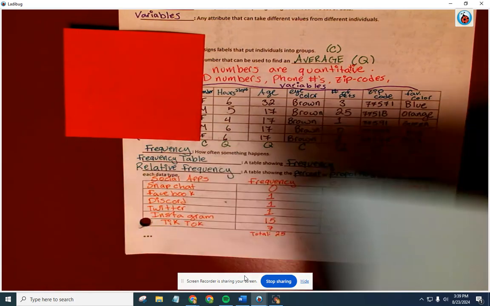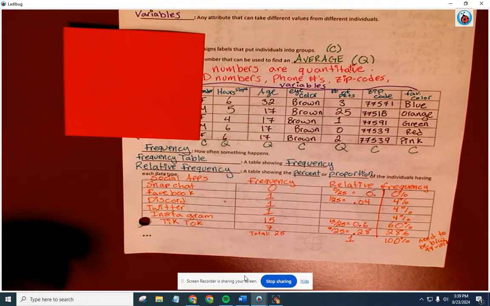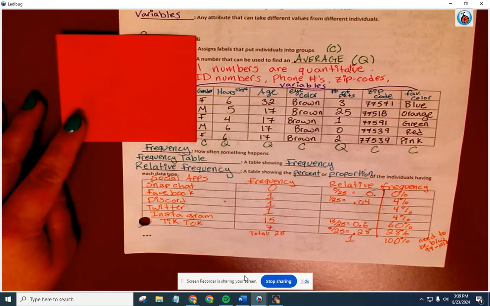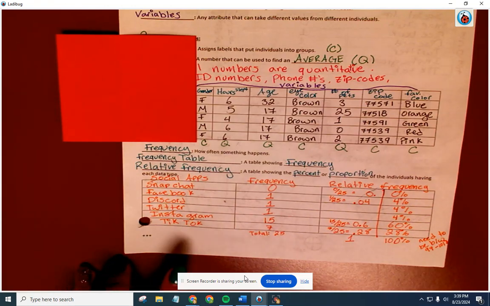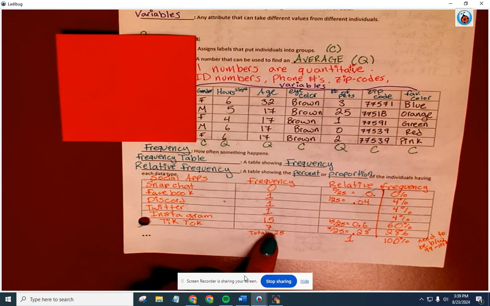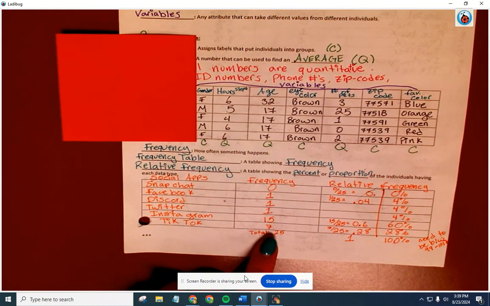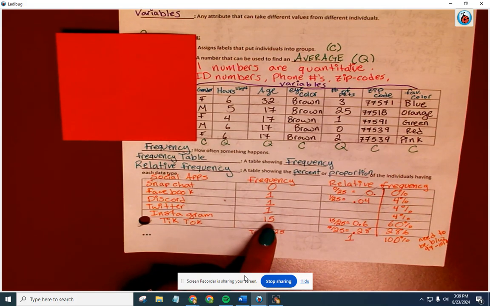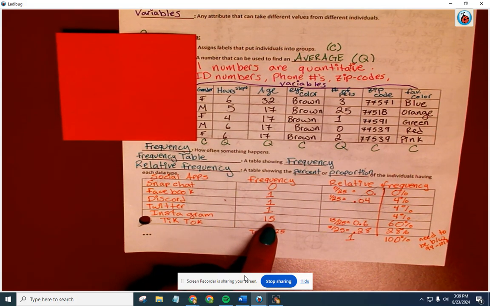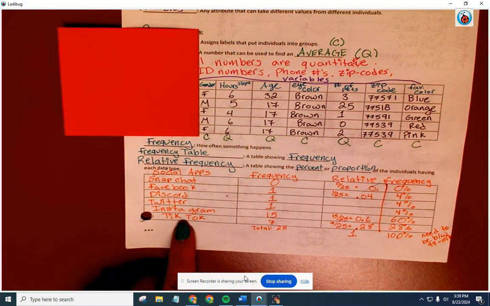So we looked at, in the class, what kind of social media people used. So we looked at Snapchat, Facebook, Discord, Twitter, and we took account of all of the students in the class that preferred those apps. So in the class, the frequency for Instagram was 15 because 15 people in the class said that they prefer Instagram.